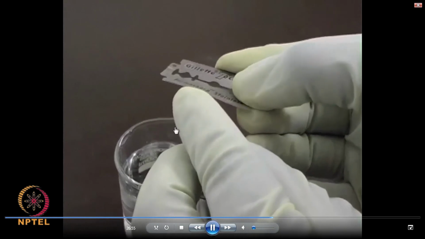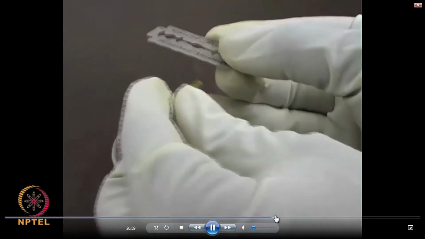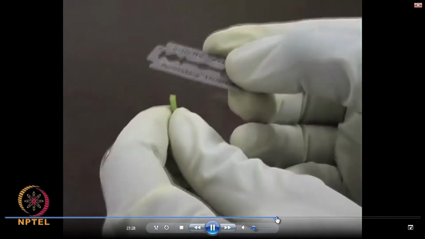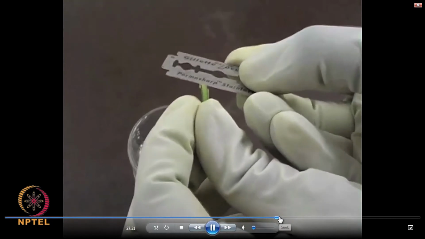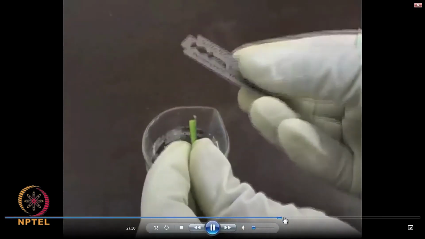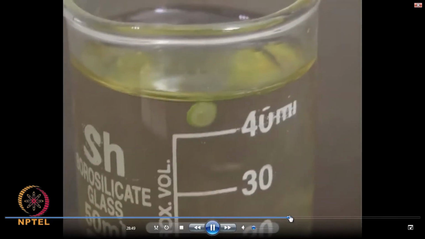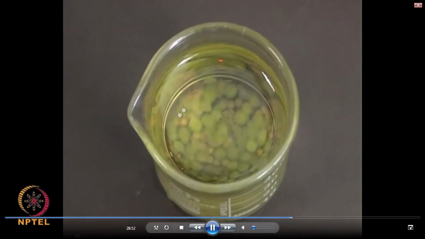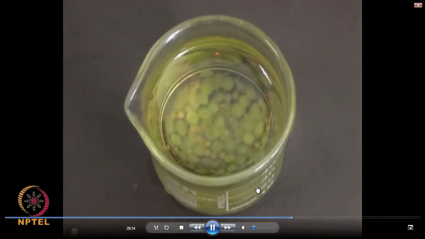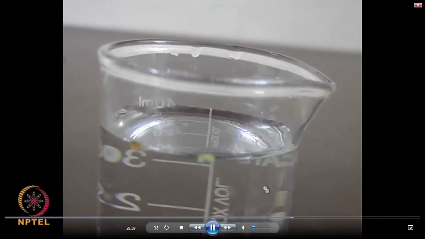The earlier one was a banyan tree root. Once you make slices and collect them in the beaker, you have to choose only very thin and transparent samples for examination. The one which is floating on the water is most suitable and good for microscopic analysis.